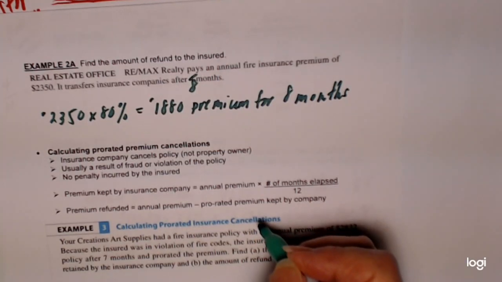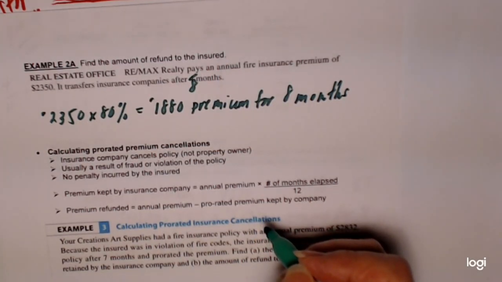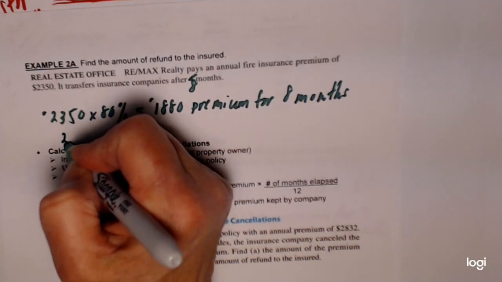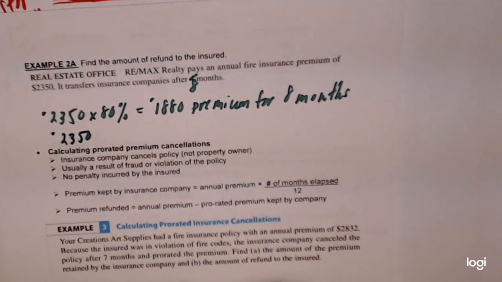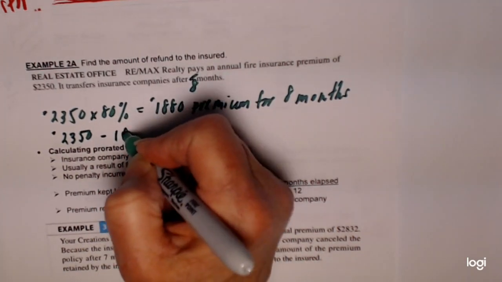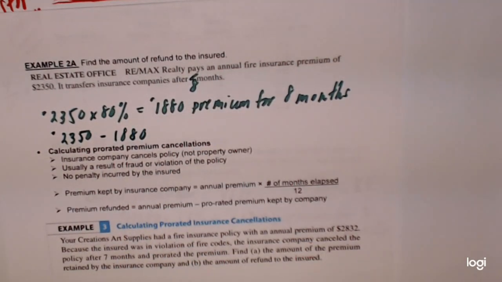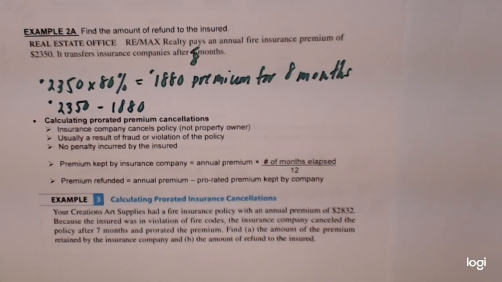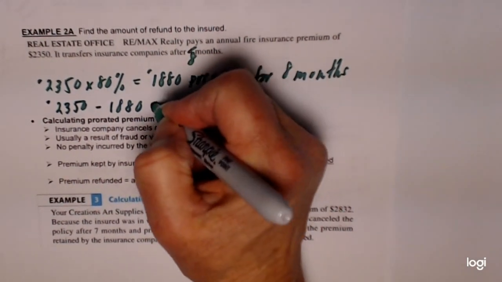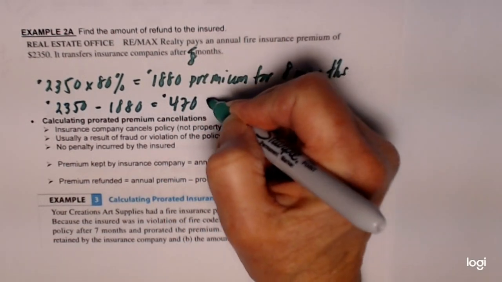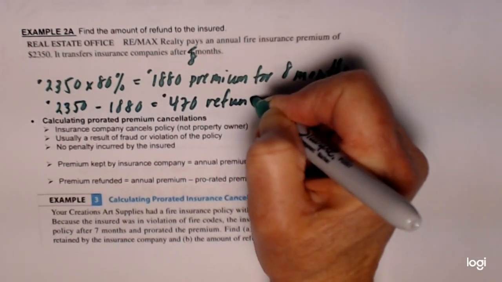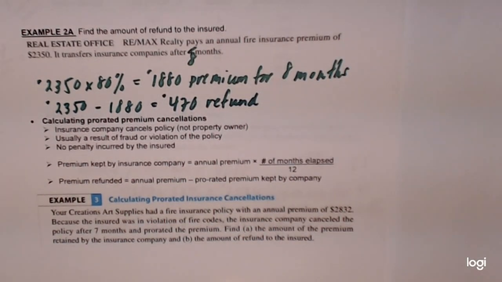And now for the amount refunded, we have the premium that was paid, the $2,350, and subtract out the $1,880 that the insurance company is going to keep, and that gives us $470 for a refund. So that's what happens if the owner cancels.